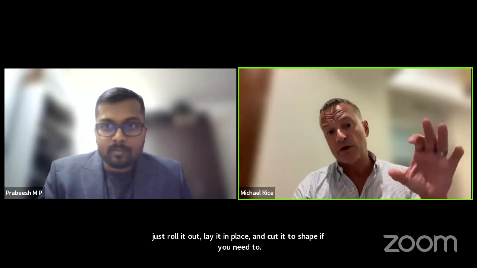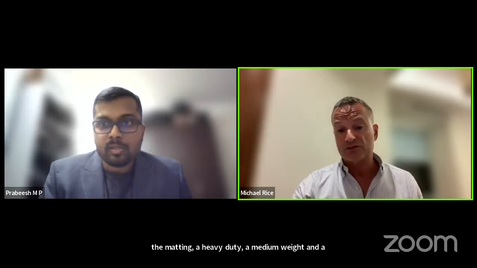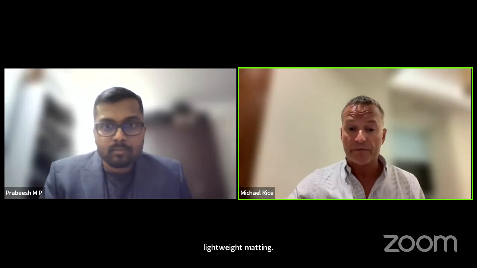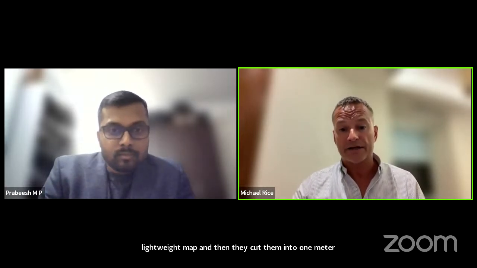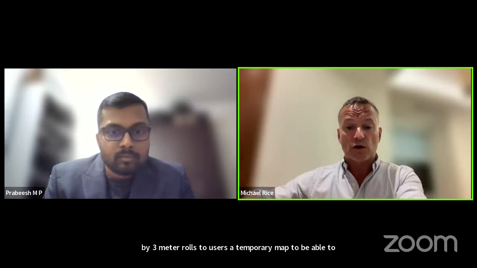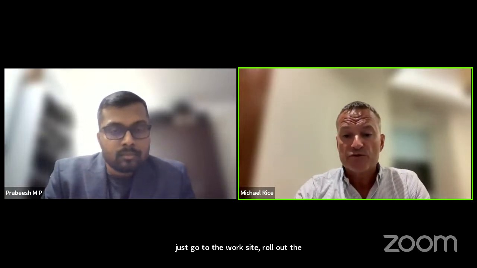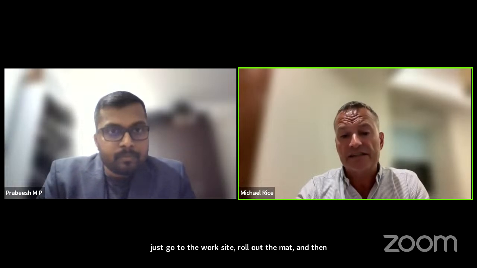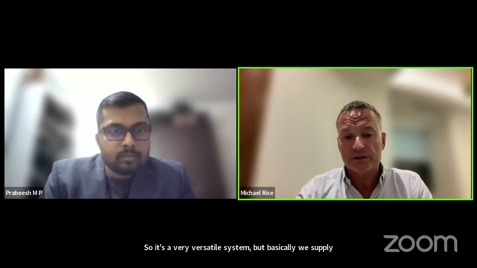We offer 3 different grades of the matting: a heavy duty, a medium weight, and a lightweight matting. Some of our customers will buy the 12-meter rolls of the lightweight mat, and then they cut them into 1 meter by 3 meter rolls to use as a temporary mat, so the operators inside the facility can just go to the work site, roll out the mat, and then prevent any objects falling through. So it's a very versatile system, but basically we supply it in 12-meter rolls, 1 meter wide, which you can cut on site to whatever shape you want.